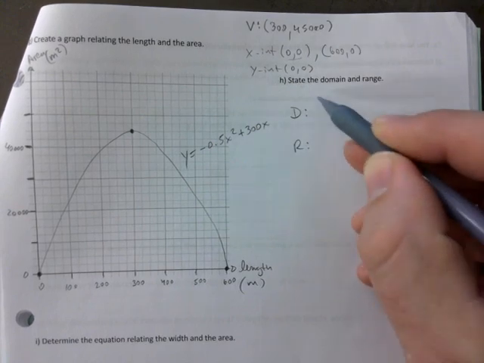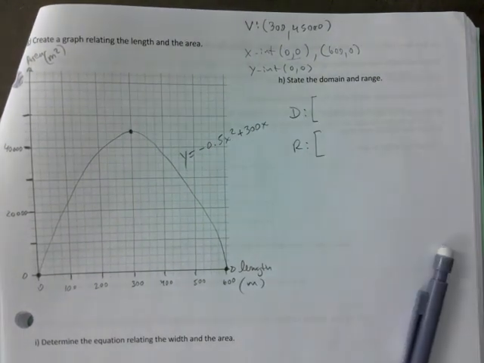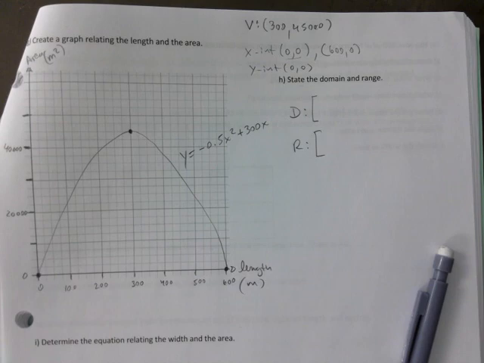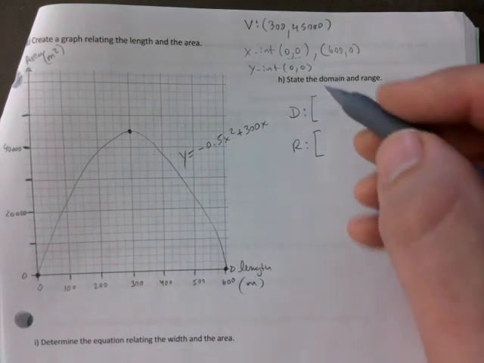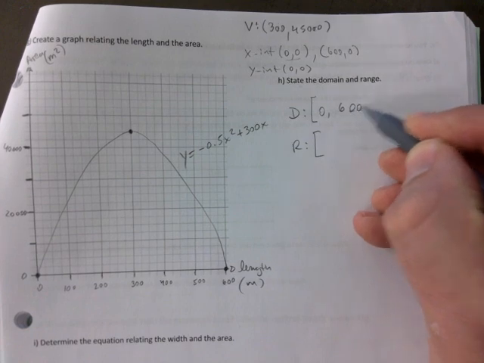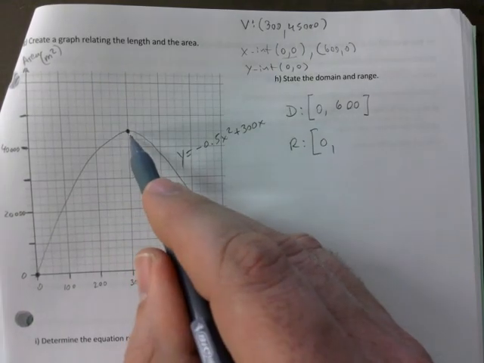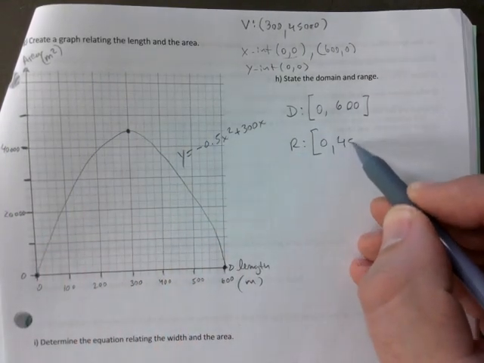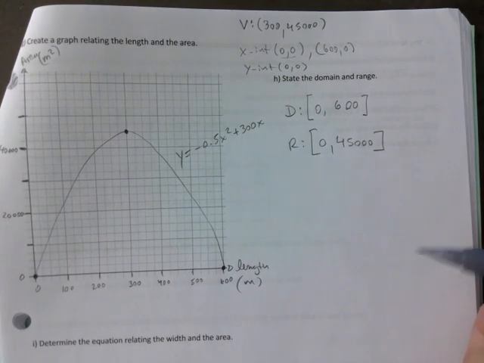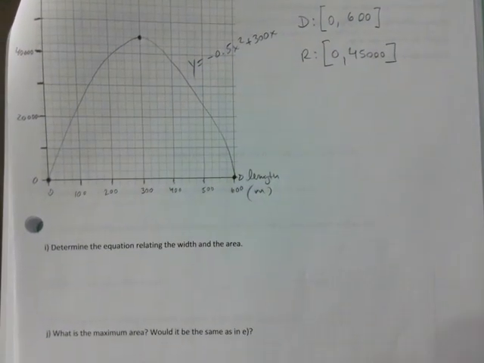You know what? Domain and range. Take a minute or two. Tell me what the domain and range are. Actually write it down. If you're not too confident, just lightly write it in. But what would you say right now would be the domain and range in this situation? You can ask your neighbor. Got it? 0, 600. 1 mark, easy mark, right? 0, all the way to 45,000 for my y variable. Done. 2 marks right there, just like that.